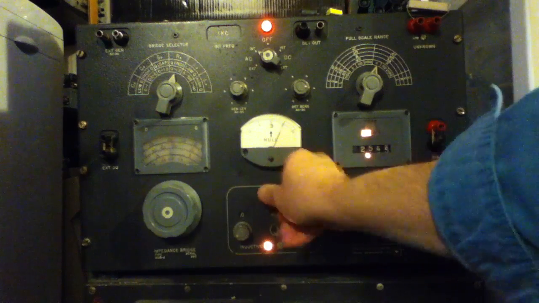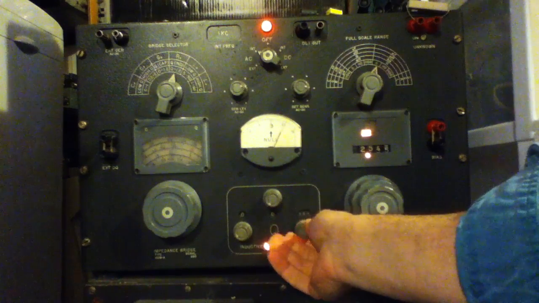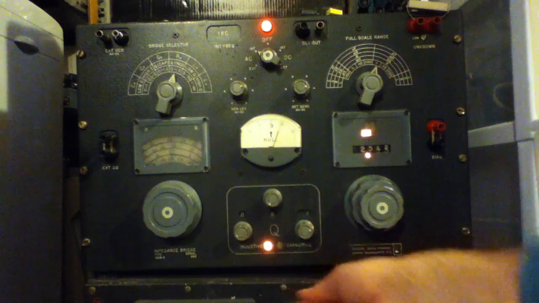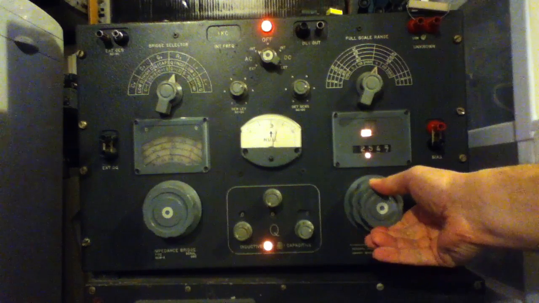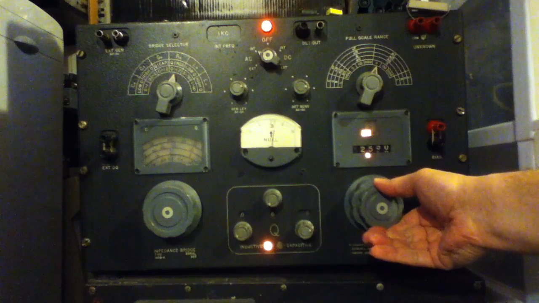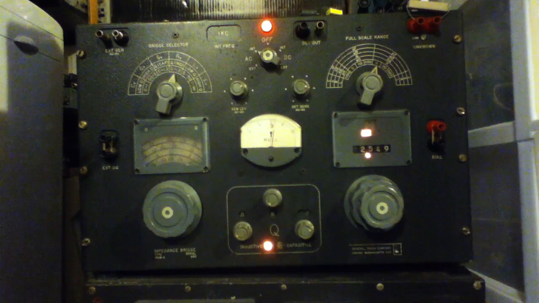Yep, sure enough, that's helping out with the null. And okay, this thing is most nulled at a Q of 0. Let's come in a bit better on the value. Okay, right about there. So we're reading 2.549K. So you can see this is quite accurate. It's more accurate than a lot of DMMs would be, at least in this range and in this mode.